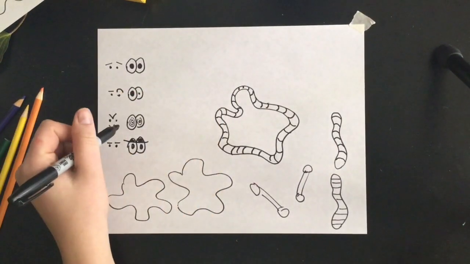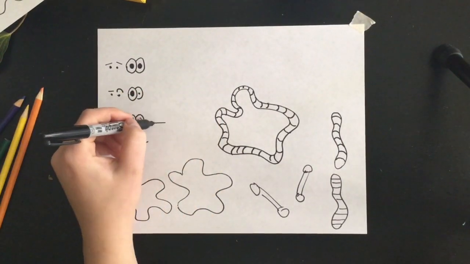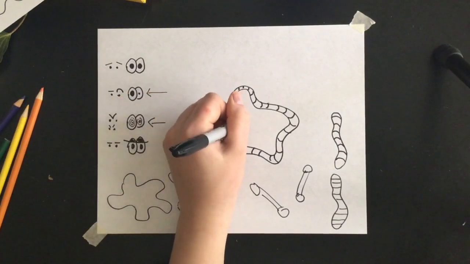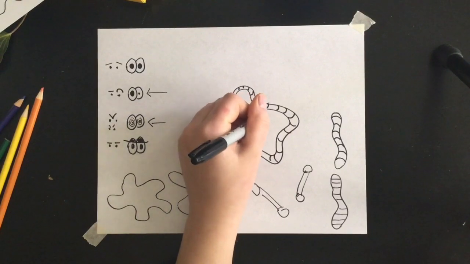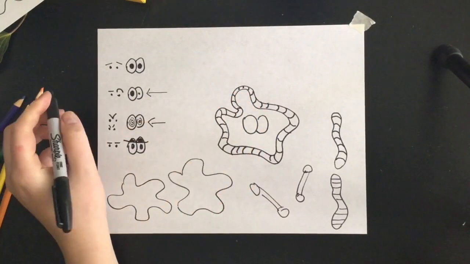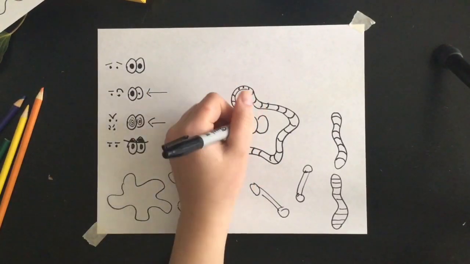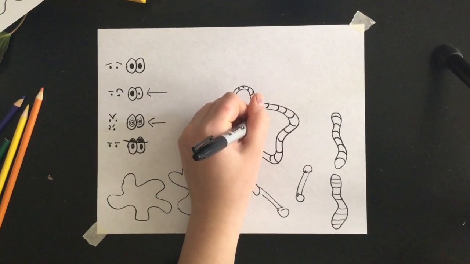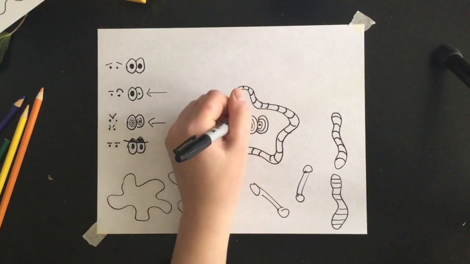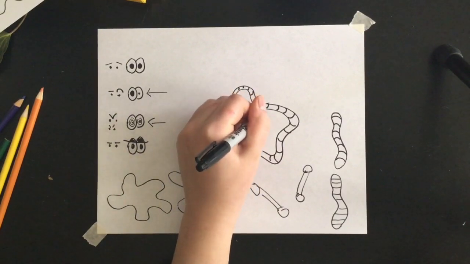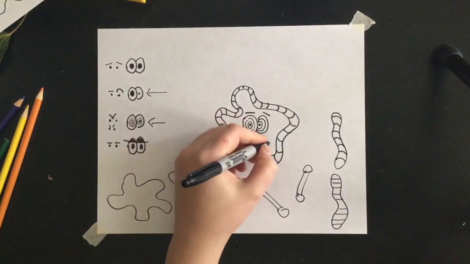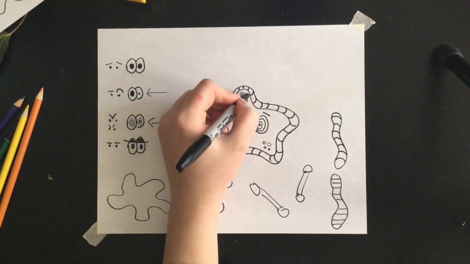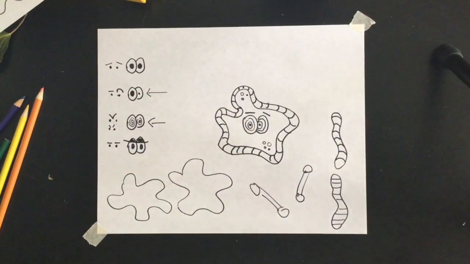I do really like the crazy eyeball right here, and I do kind of like the abnormal eyes over here. So I think I might do something similar. I'm going to put that circle with that backward C in the middle of my germ, and I'm going to pick one of the eyeball expressions. And then I'm going to go ahead and add some eyebrows. I'm going to do the top eyebrows, the kind of more worried eyebrows, and then I'm going to add some bubbles inside my germ.